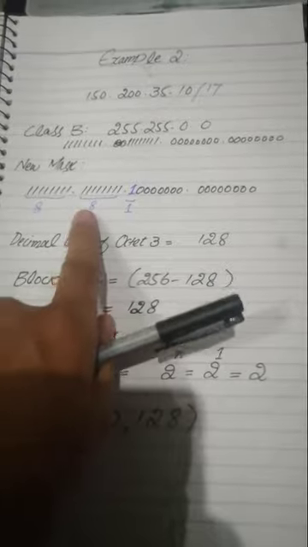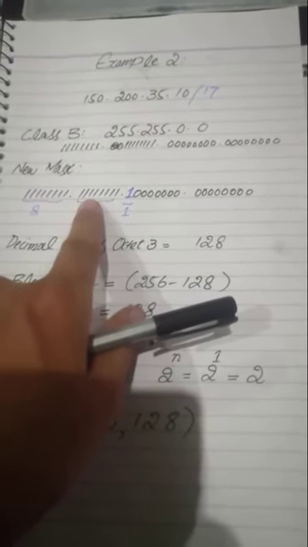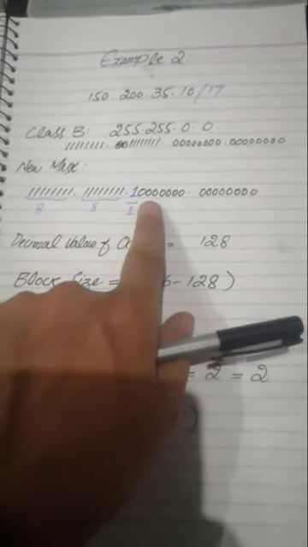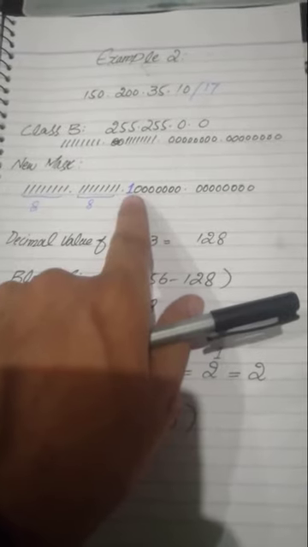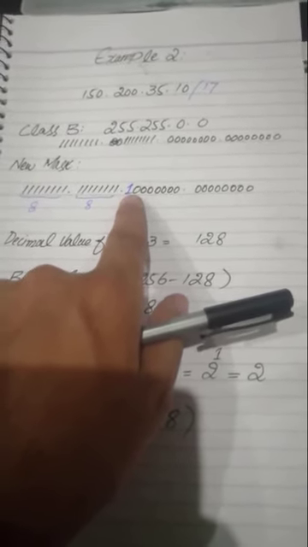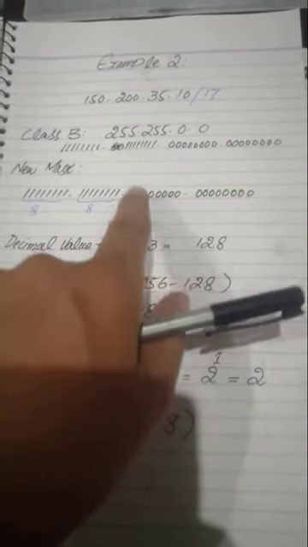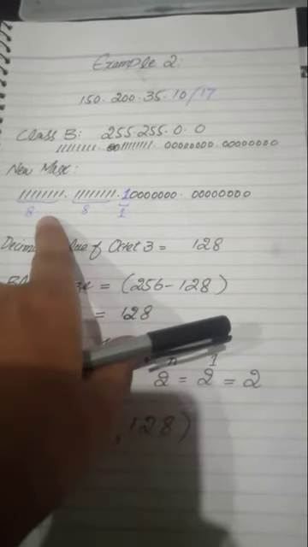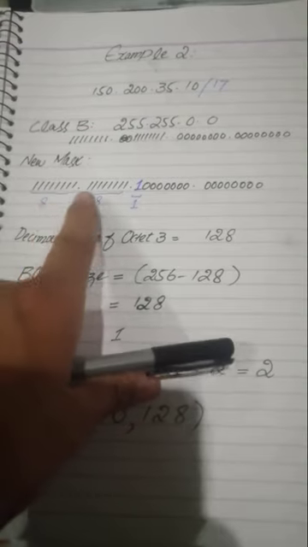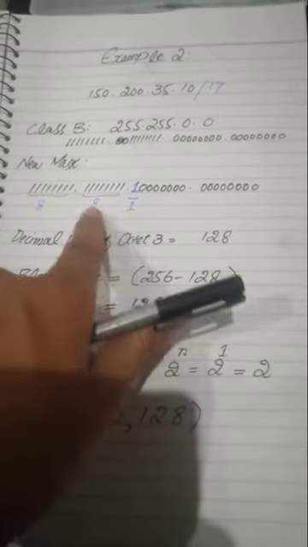So our new mask will be: the first 2 octets remain the same, and we are making changes in the third octet, and this first bit which was a host bit, we have converted to a network bit now. So in total we have 8 plus 8 plus 1, 17 bits for the network part now.